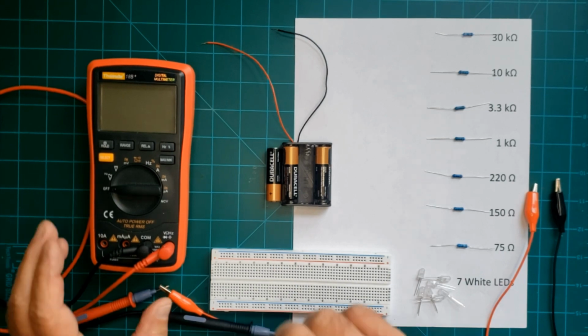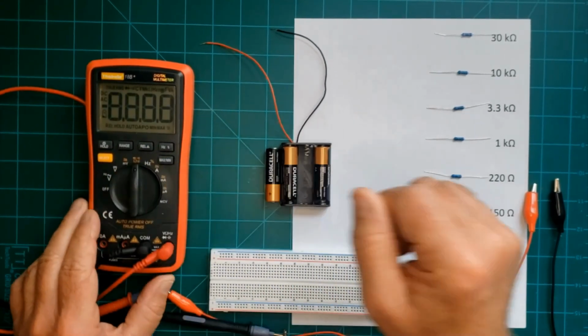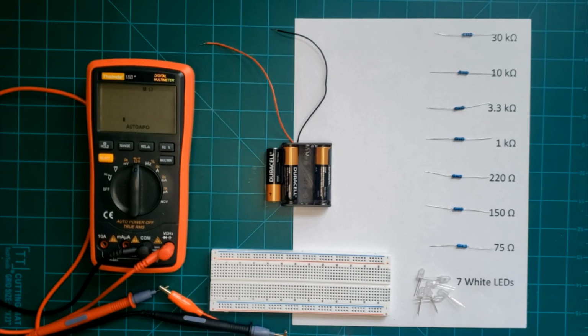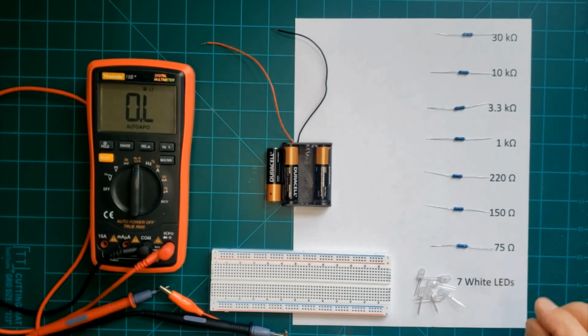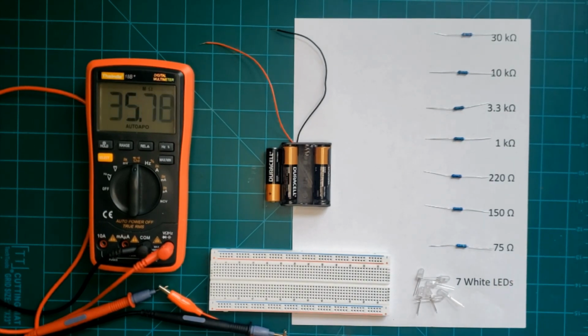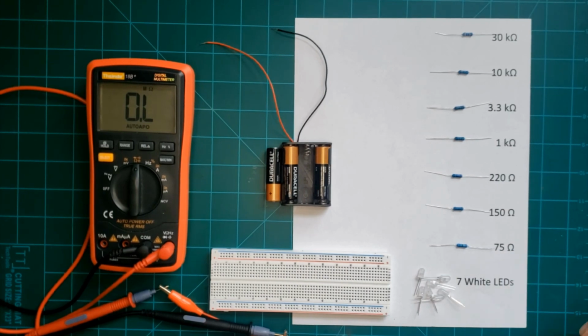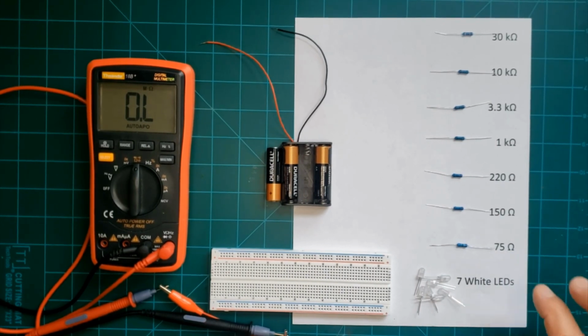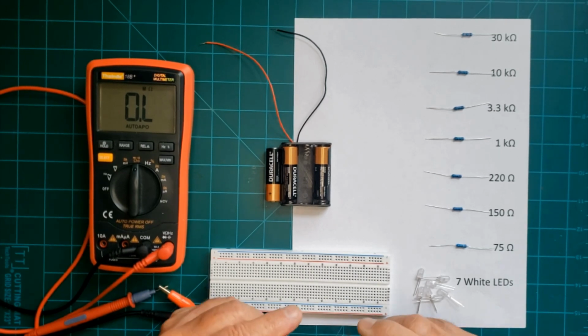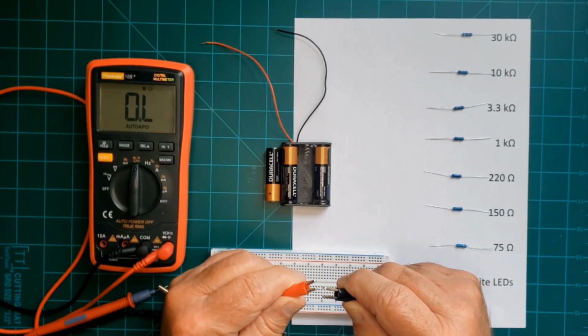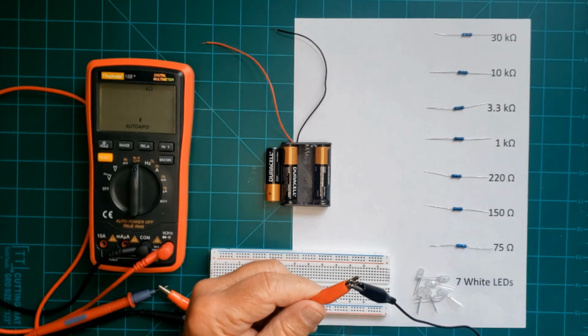So the first thing I want to do is just check one of these resistances. I'm going to check this 75 ohm one, which is a very small one. Now, when you test something that small, the wires you're using will have a resistance.